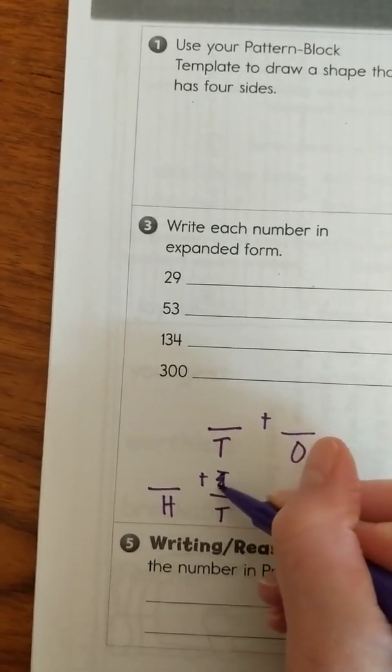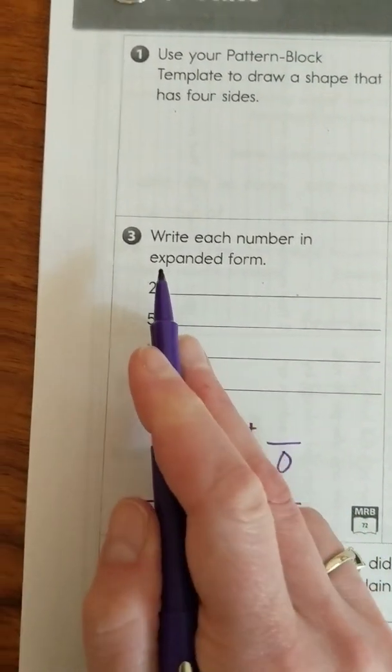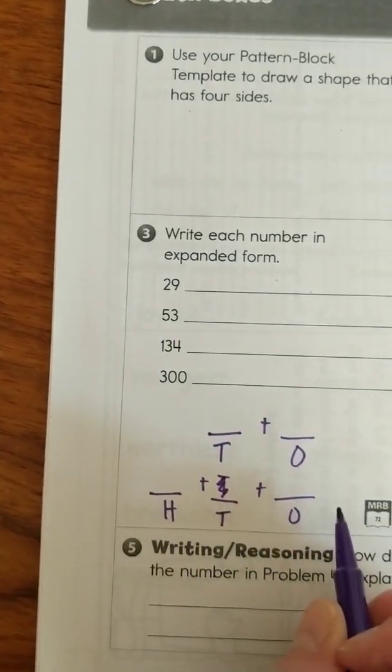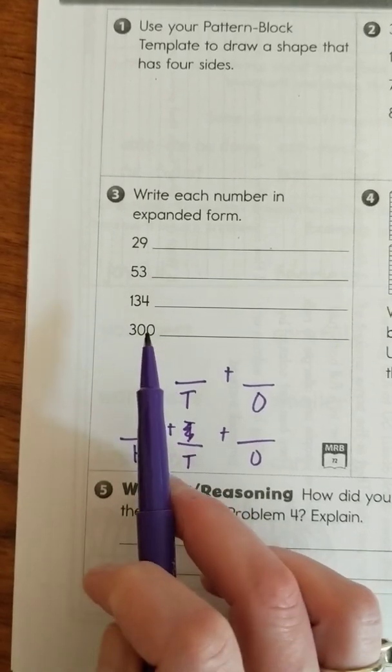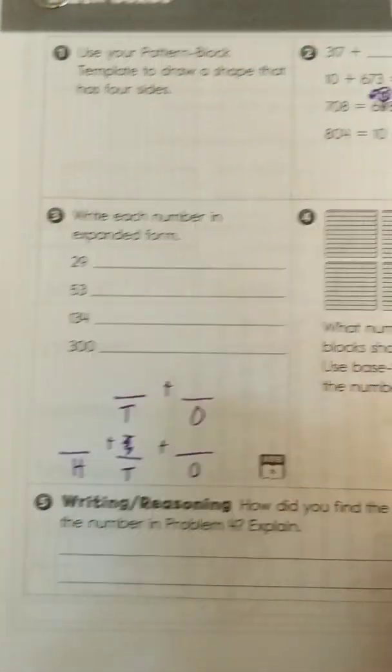Plus our tens plus our ones. Okay, so look at what digit is in each place and how much is that digit worth in that place value. And then you'll expand it out. Now remember, I'll give you a quick hint. If there's zeros, you don't have to write anything for those place values, okay?